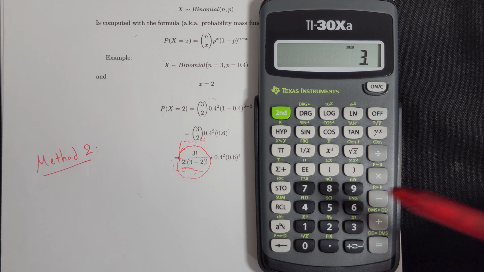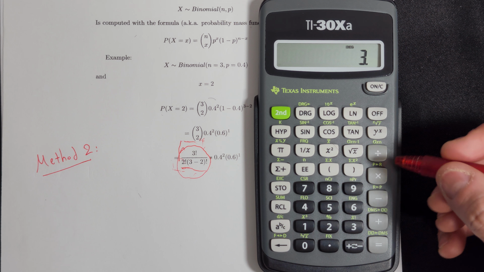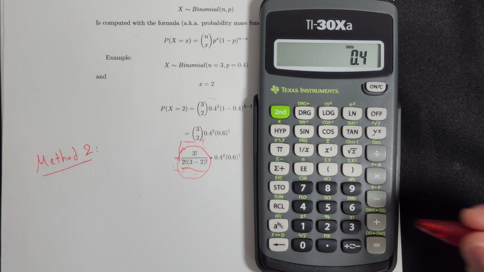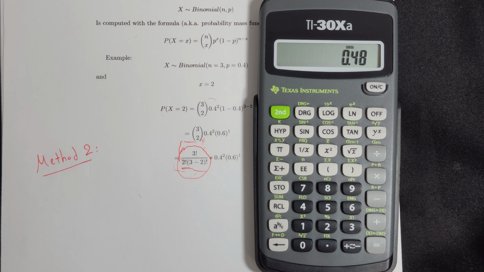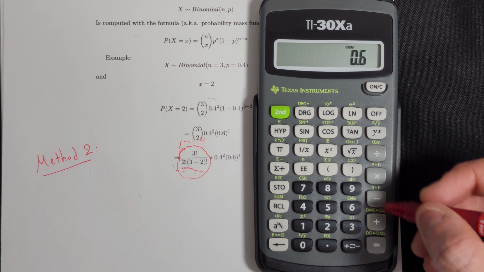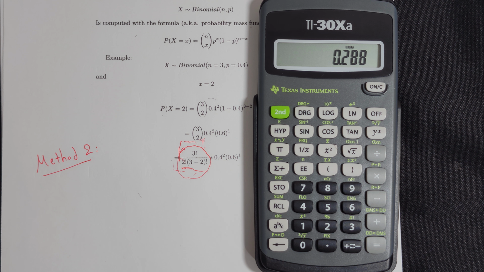So again, we found that 3 choose 2 is equal to 3, which means there are 3 ways to choose 2 objects from a set of 3 total objects, right? Then we multiply by the second part, which is 0.4 squared, and then we multiply by this last part, which is 0.6, right? And as you can see, we found exactly the same probability.